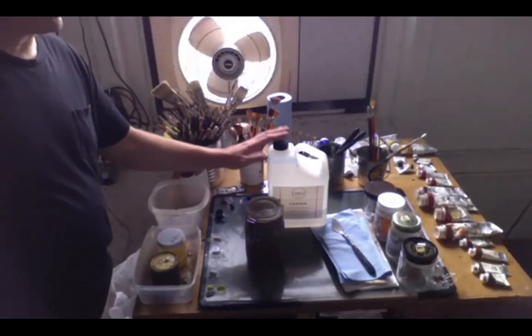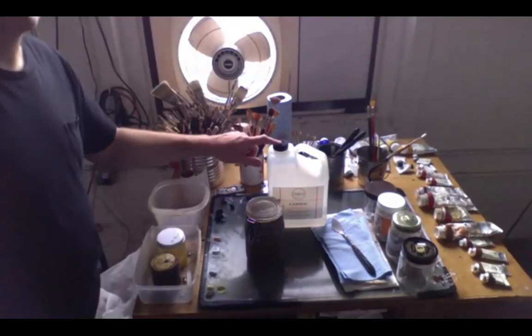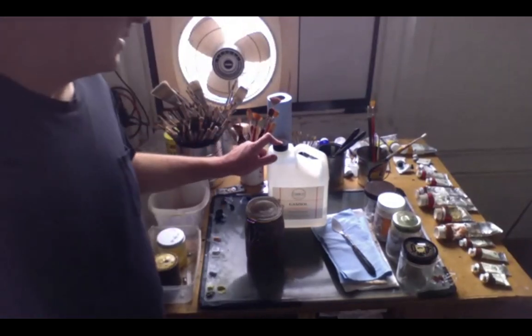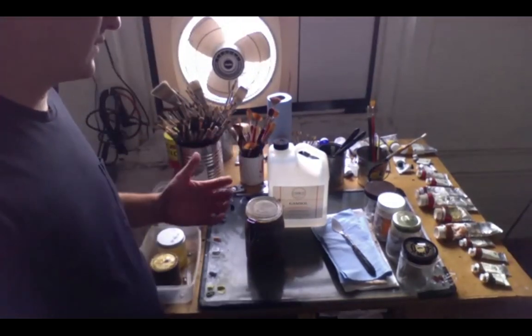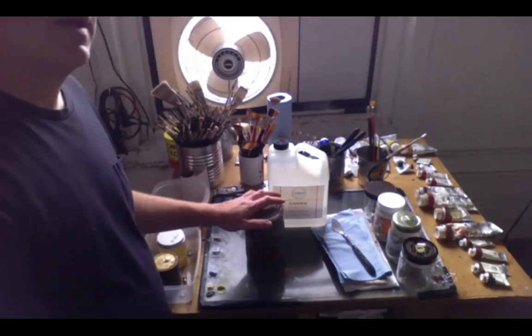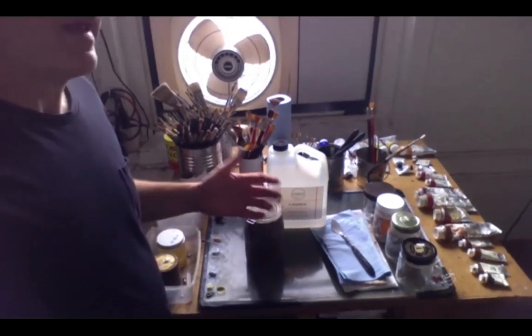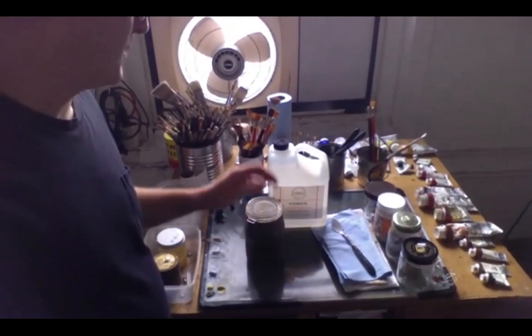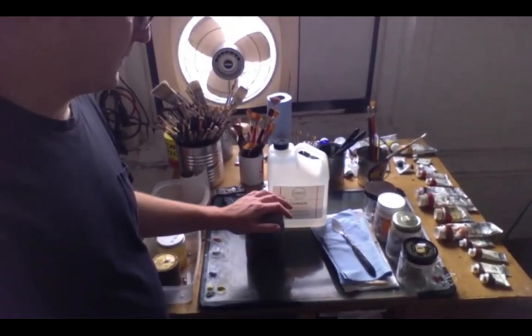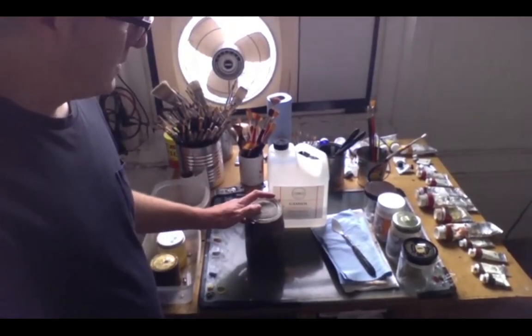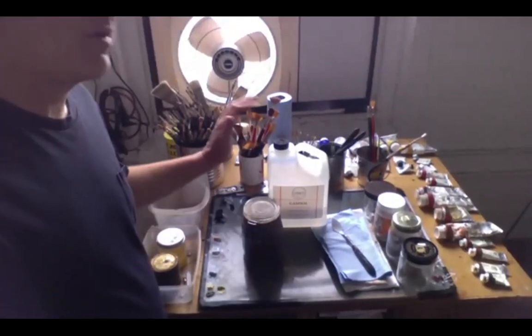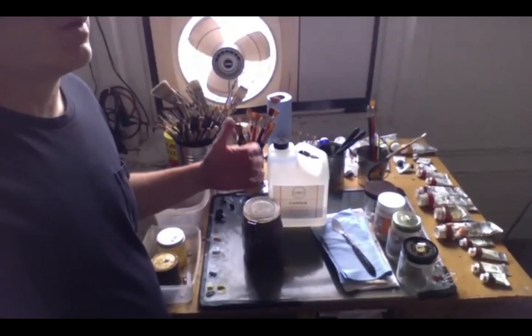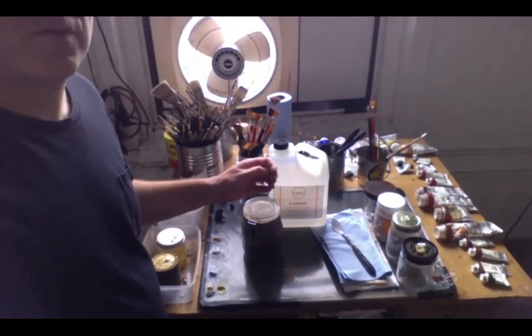I use Gamsol. It's the least smelly. It's the safest mineral spirits to use. It's unfortunately expensive. But odorless mineral spirits that you buy at a hardware store is perfectly good to use.